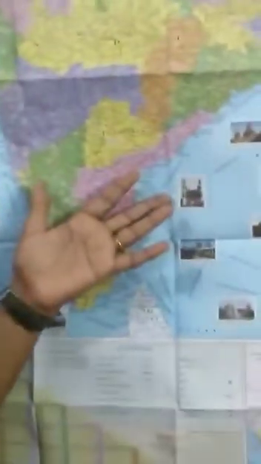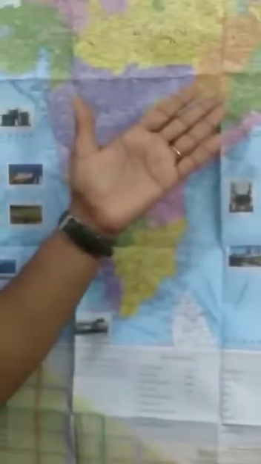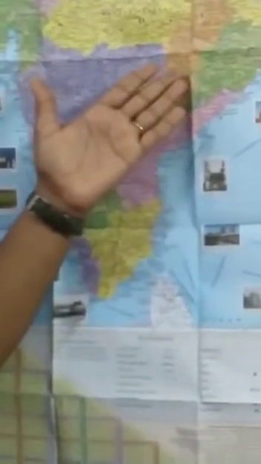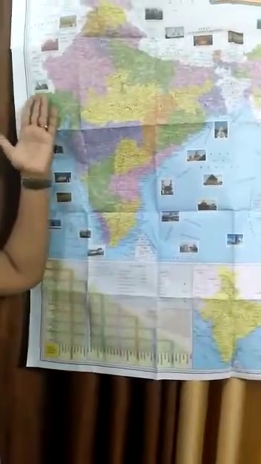Okay, so next one is colors. Here you will see on this map so many colors given. Each and every color indicates different things. Mainly here the blue color indicates water, and the green color indicates the vegetation of the area, and this brown yellow color indicates the desert areas.